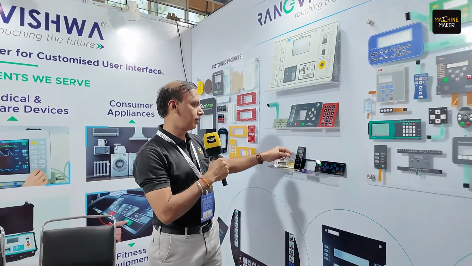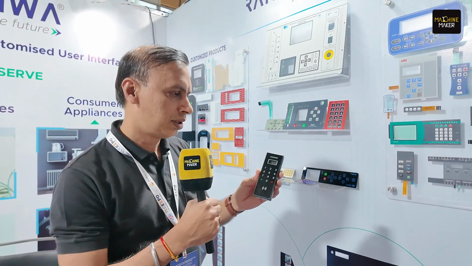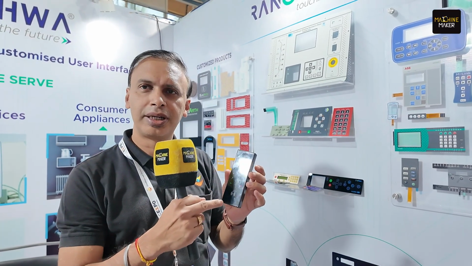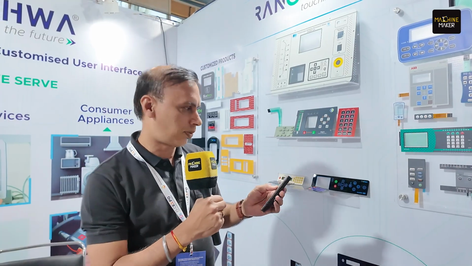This is also having the touch switches. This is having the capacitive kind of touch switches. This is also a crucial part, and we can customize it as per your requirement. This is having the option of, in the front side, the acrylic or the glass kind of options.